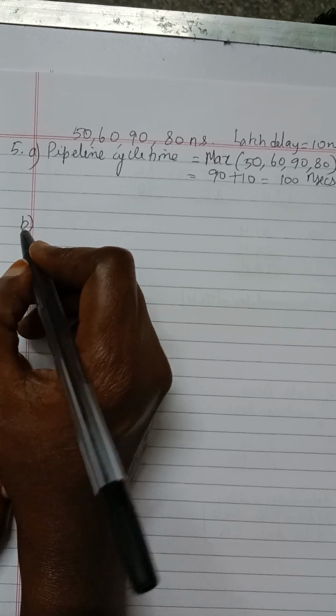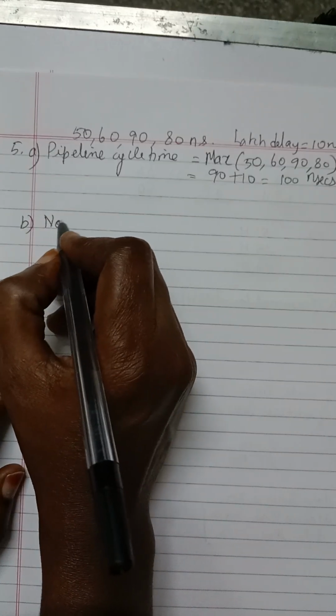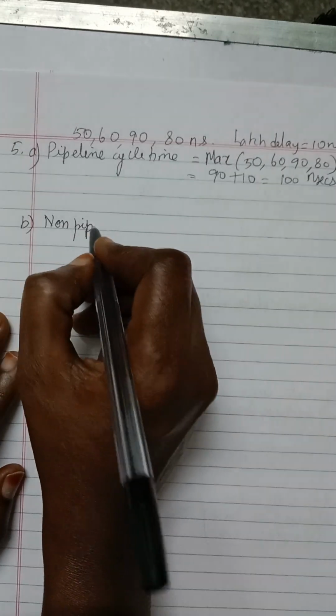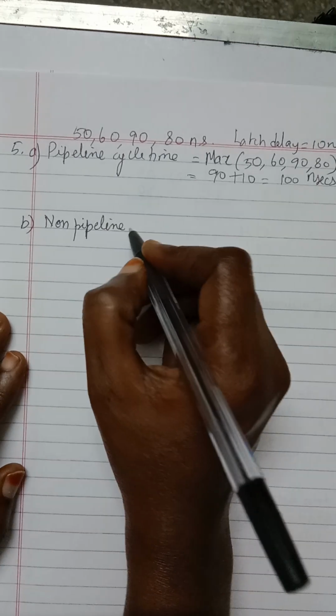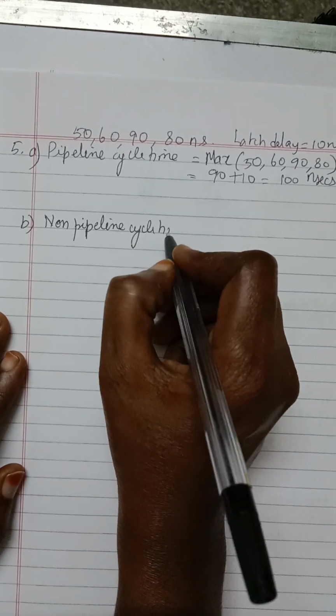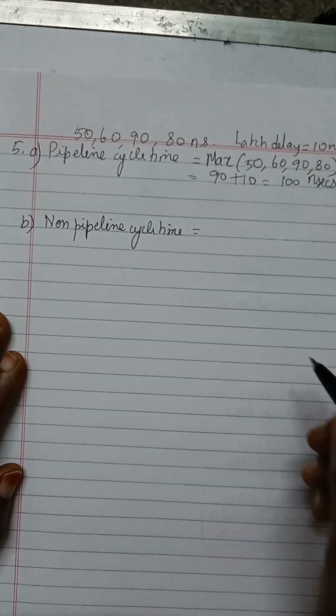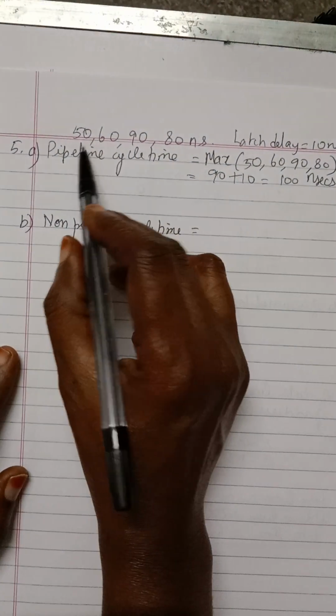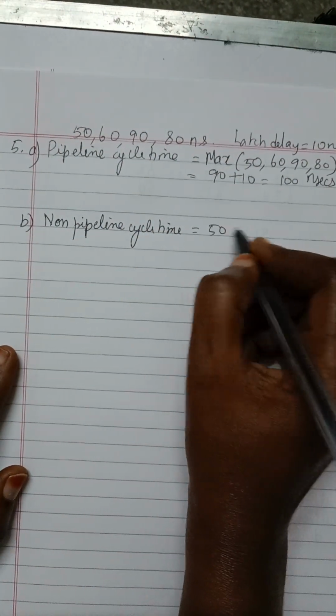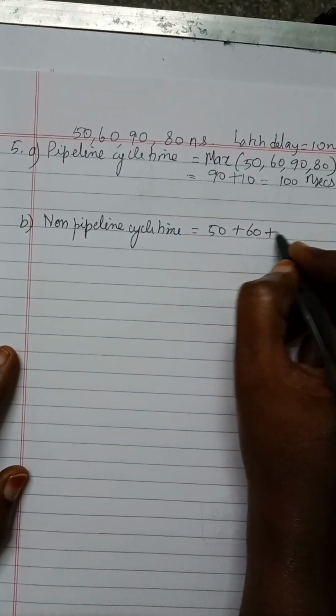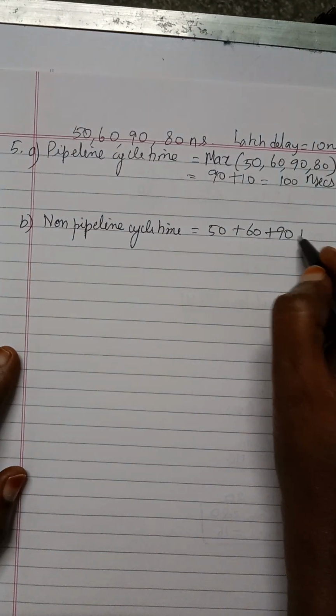Next, non-pipeline time. So what is the non-pipeline execution time? Without pipeline, when we execute, we have to go through all the phases. There are 4 phases, right? So that is 50 plus 60 plus 90 plus 80.